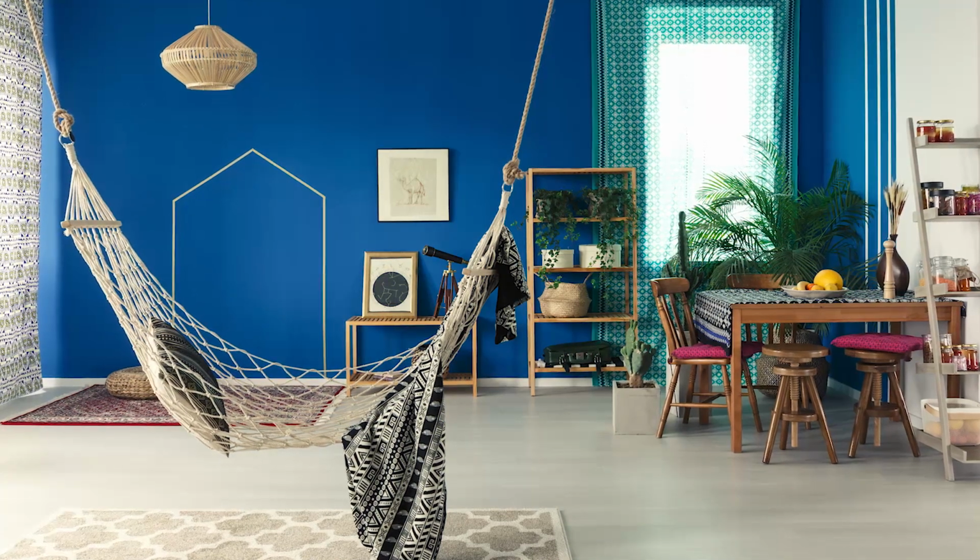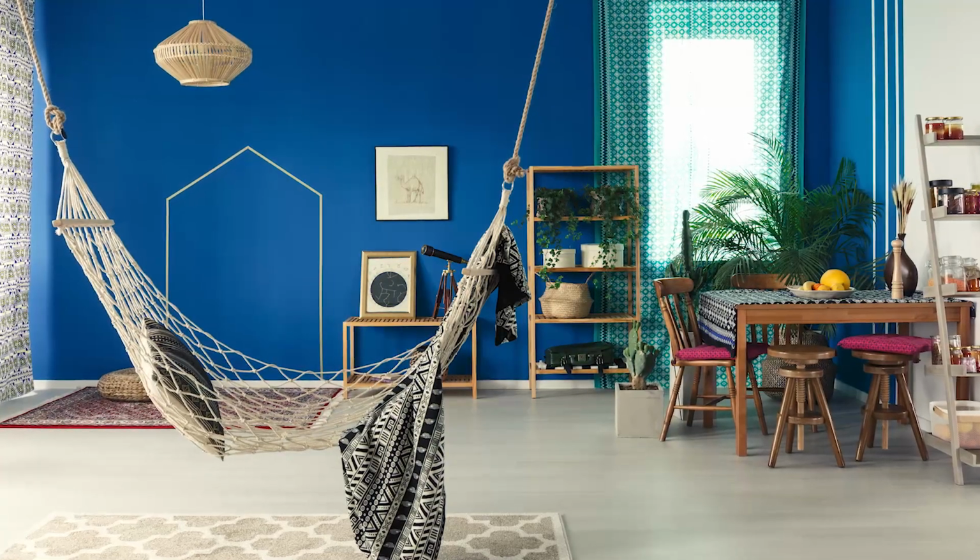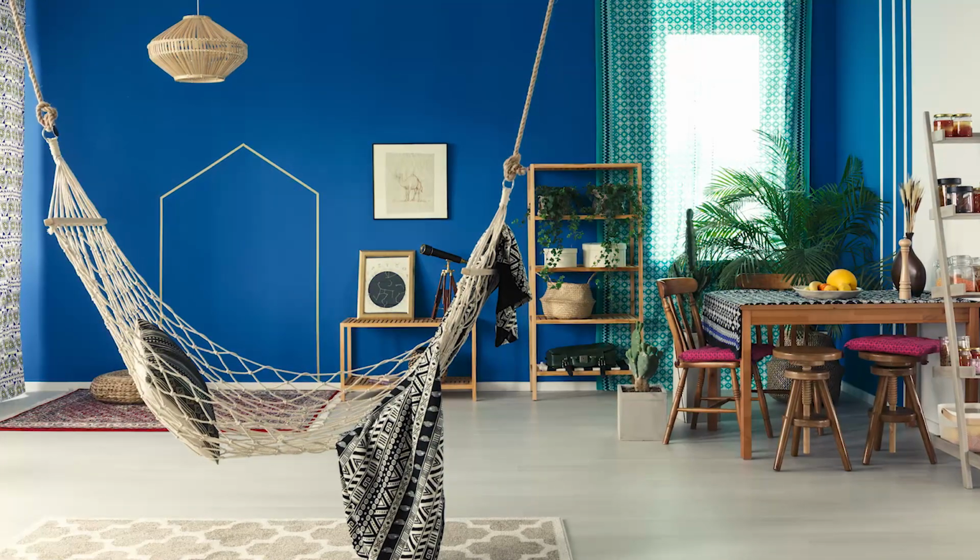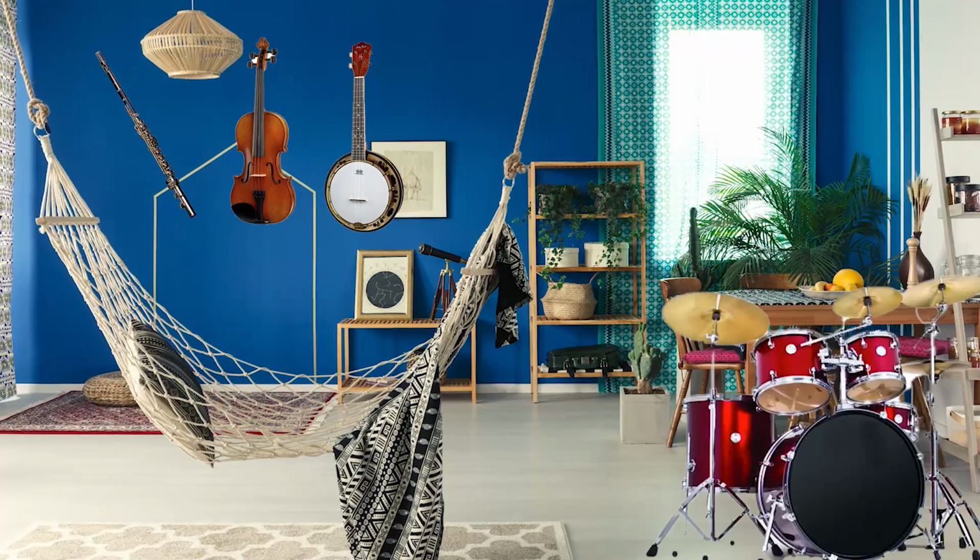But is there any style that includes all of that? Well, I can think of two, with two various concepts. The first style is the fascinating bohemian style. Here you can add a violin, banjo, or both together, a flute or drums, or hang an orchestra on your wall. It's all up to you.